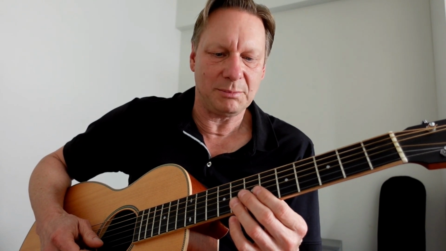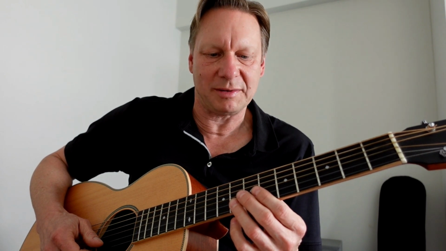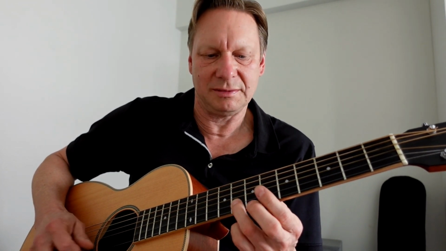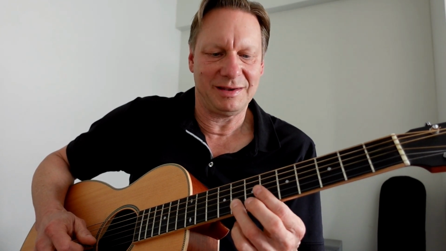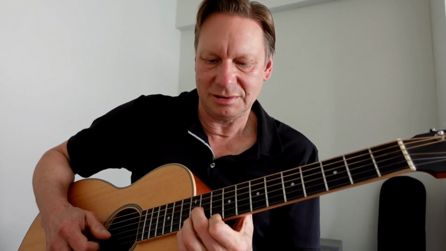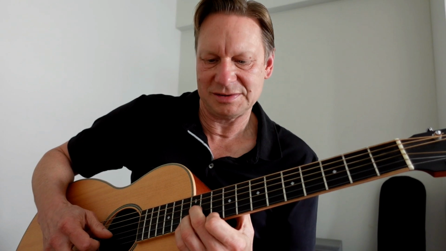Now, if I want to form another inversion, I'm going to find my root on a different string. In this example, I'm going to find my root, or G, same note, just on a different string. I'm finding that at the 8th fret of the B string and forming my major triad. There's the 3 and there's the 5. For the third inversion, I'm going to be forming another G chord, and I'm finding my root on the G string. So here it is.